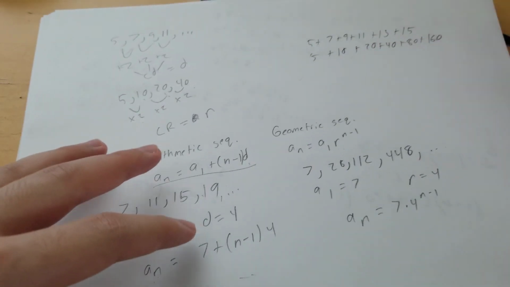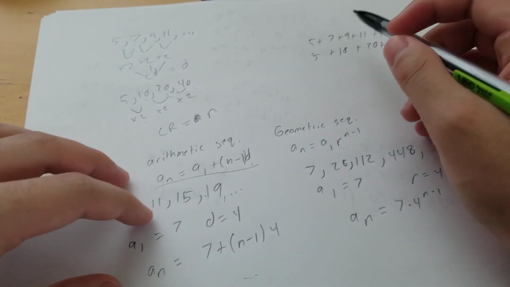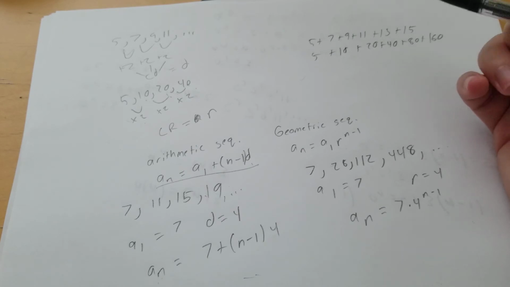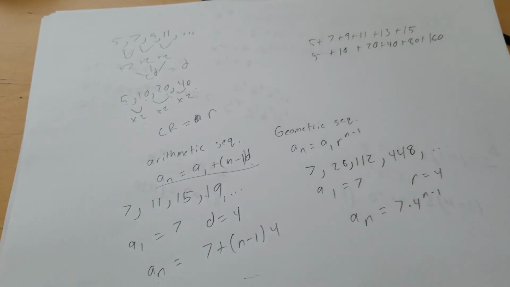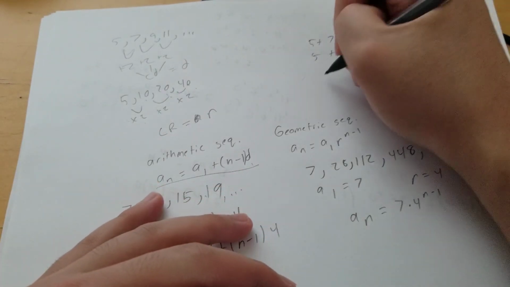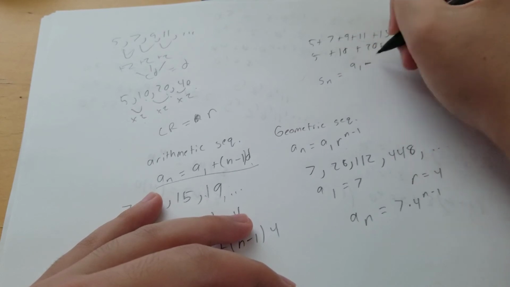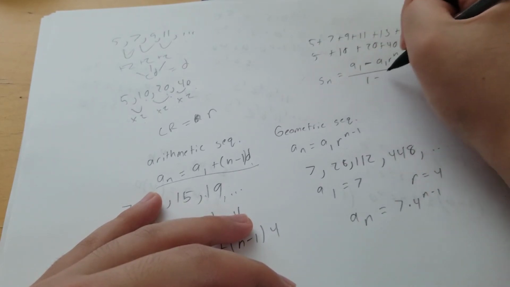Okay, so note that the only difference here is that you add the terms together, and this is called a finite series. The formula for calculating the sum of a finite geometric series is given in the reference sheet in the Regents for my state, but in this case maybe you guys don't have the Regents, or maybe I don't know how it works. So the formula basically is Sn equals a1 minus a1 times r to the n, over 1 minus r.